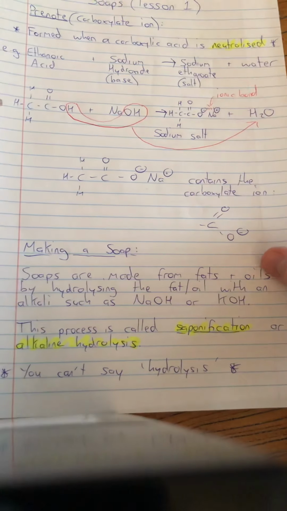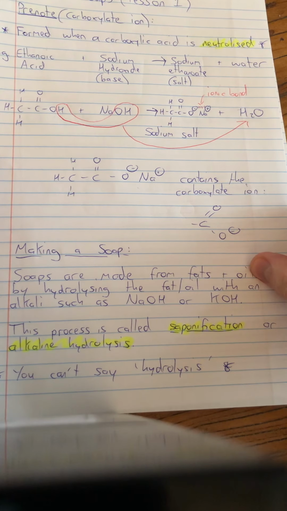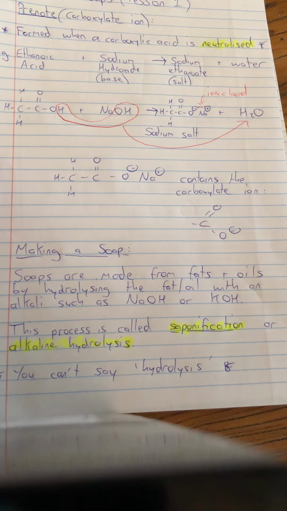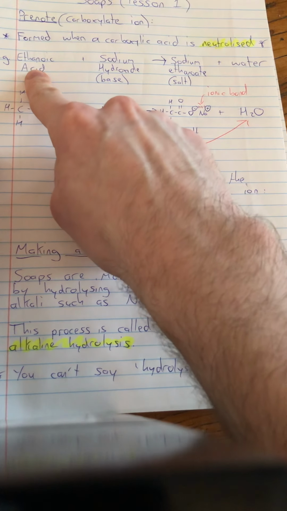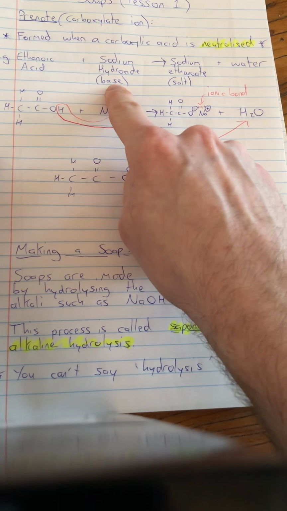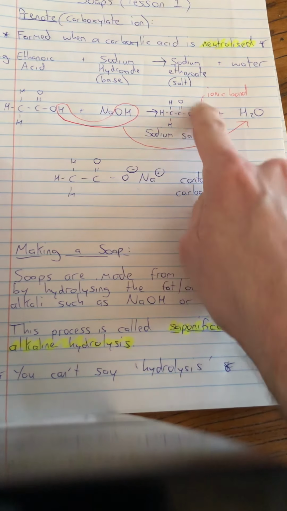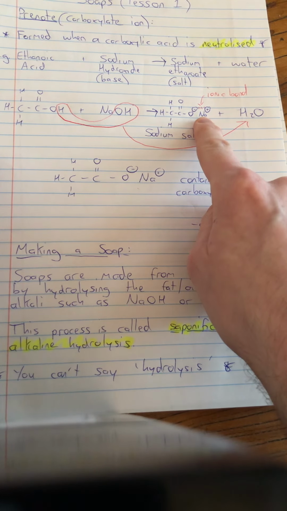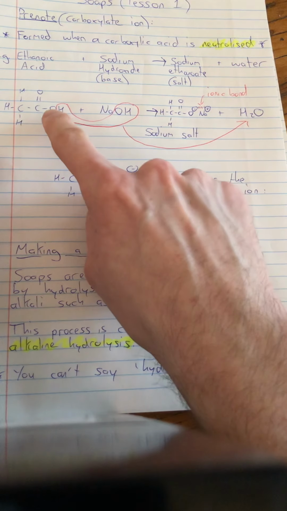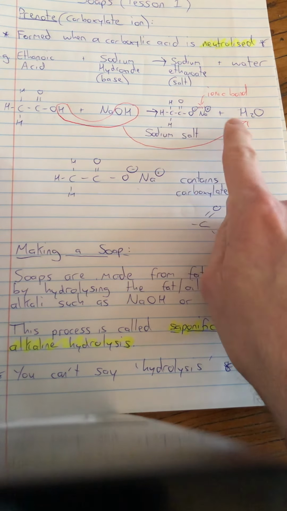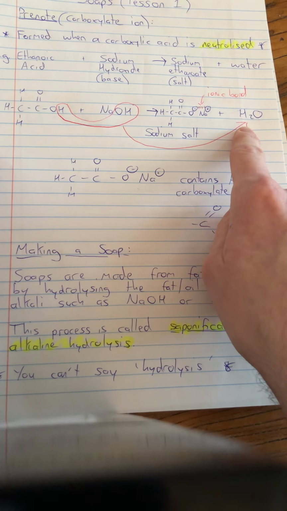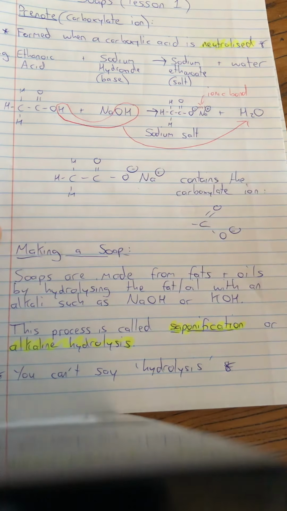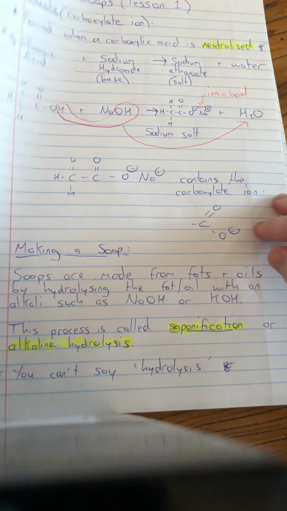Okay, so let's recap everything we've done, because we have done quite a lot. We started with a wee pre-note about how the carboxylate ion is formed. It's formed when a carboxylic acid is neutralized with a base. We get a salt. This is a sodium salt because we've used sodium. And remember, in neutralization we always get a salt plus water. If we had a carbonate we would get carbon dioxide, but we're not focused on that just now.